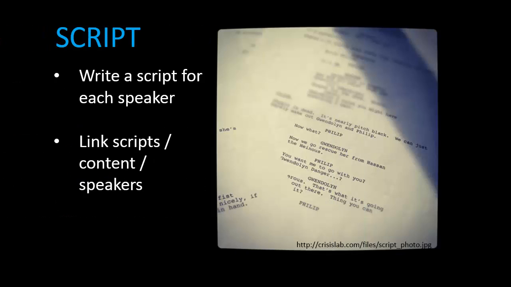So one thing that you must do is write a script for each speaker. And then you need to link the scripts. You need to link the content and the speakers. So by linking the content, I mean logical progression from the content of one speaker to the next speaker. By linking speakers, I mean introducing the next speaker.